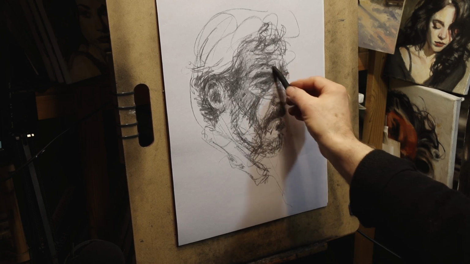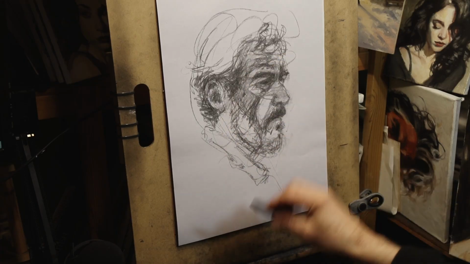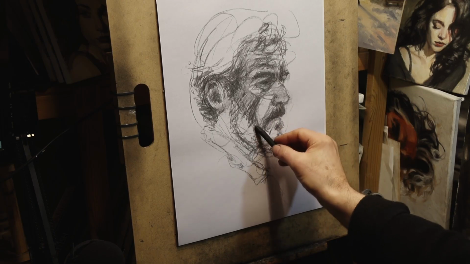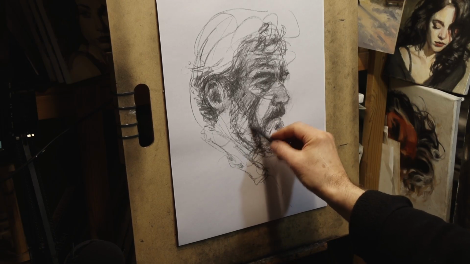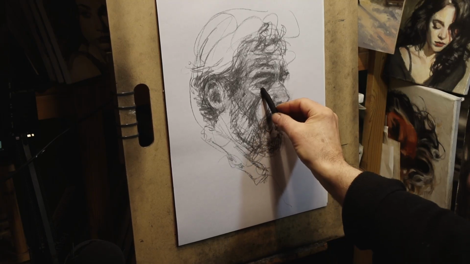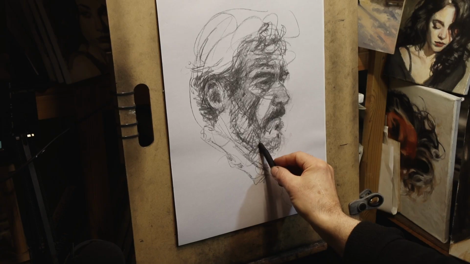Yeah, this is all about this charcoal, because of this granular nature of it. It's starting to look in the right direction now. Let me just check the distance from there to there, which is where the top and bottom of the chin is.